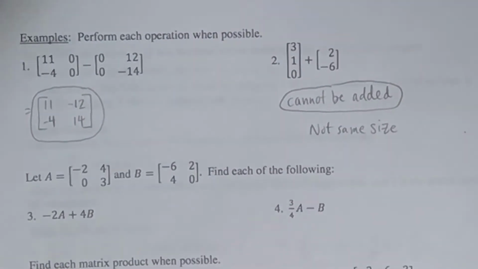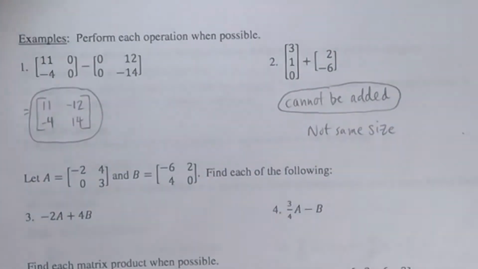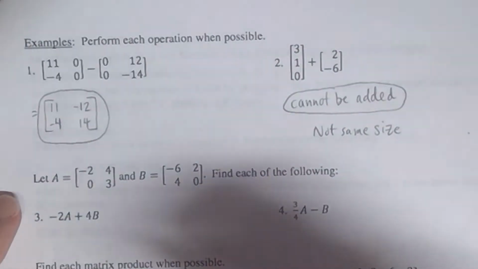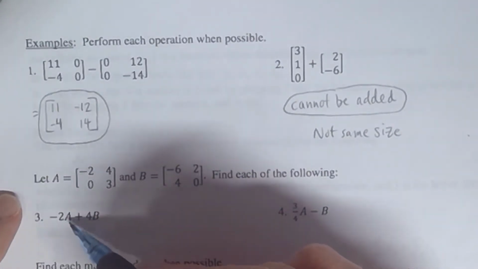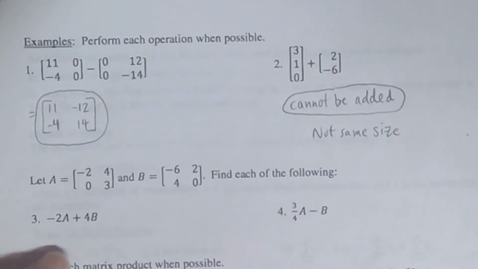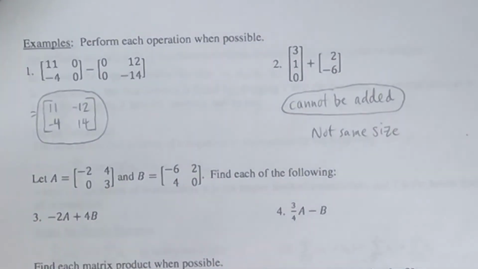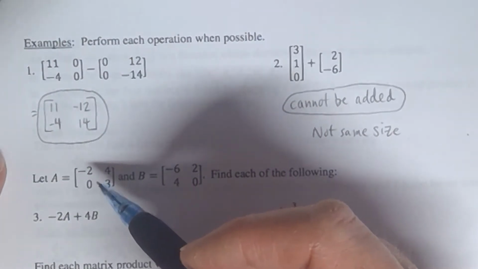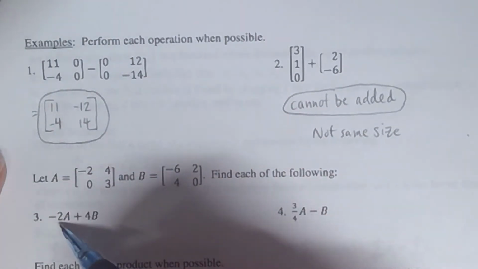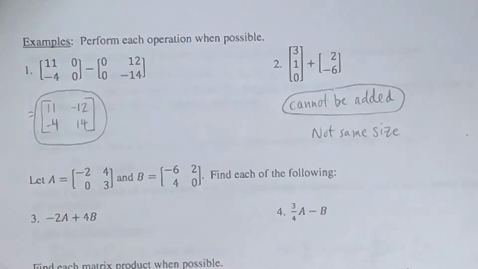We're going to talk about that a little bit more as a part of the next two problems. Notice in the next problem it says A is a matrix, but then it says multiply that matrix by just a single number. It is okay to do that. You can't add or subtract a single number like -2 to a matrix, but you can multiply it.